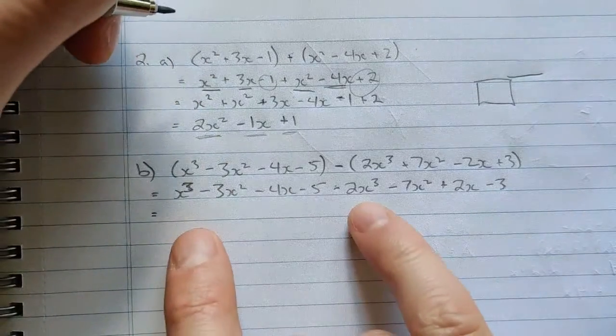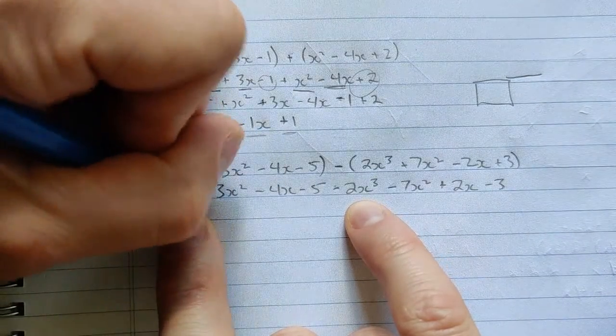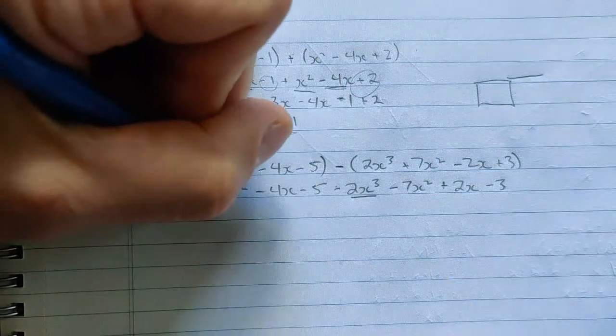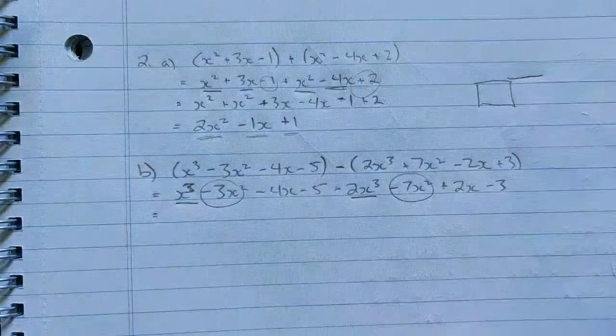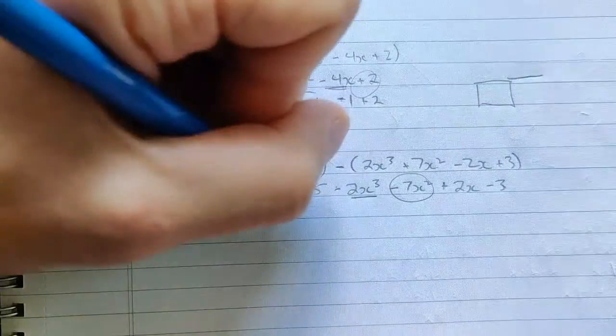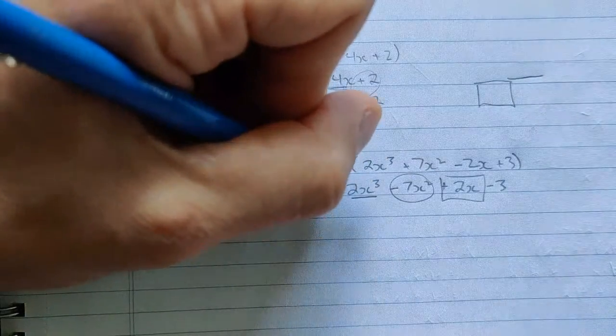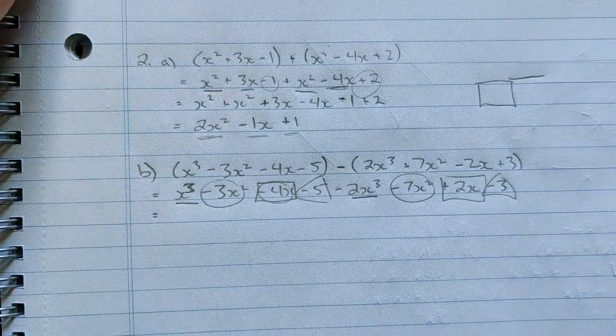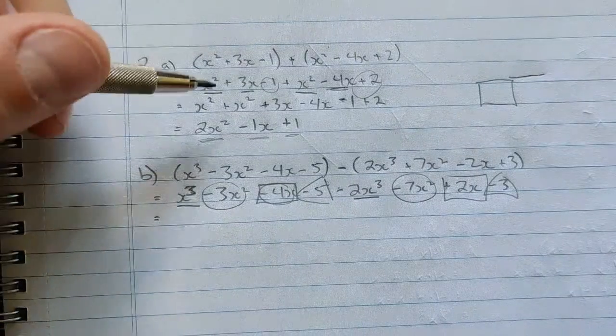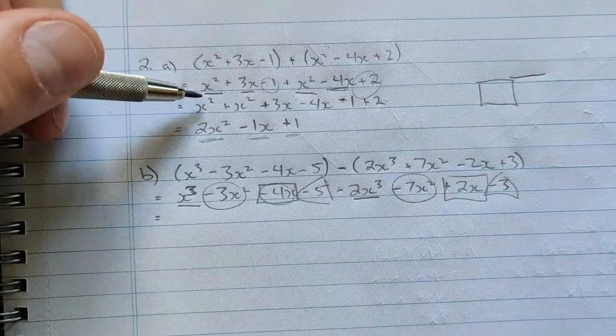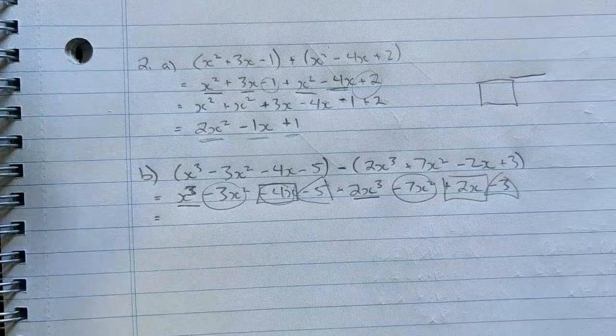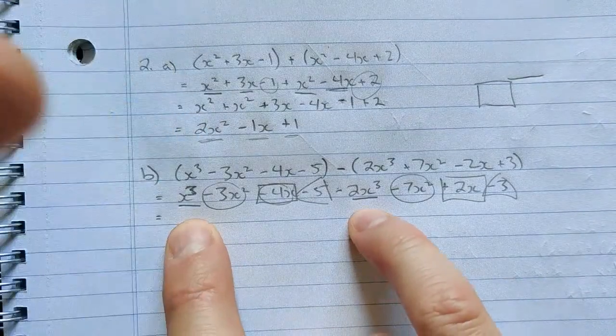And again, we have the like terms being the cubes, and then the x squareds, and then maybe we'll do a box here, the x's, and then a triangle around the number. So those are our like terms. We can collect those. You can do what I did here, the first one, where I rewrote it all side by side and did it, or you can do them where you mark them off step by step.